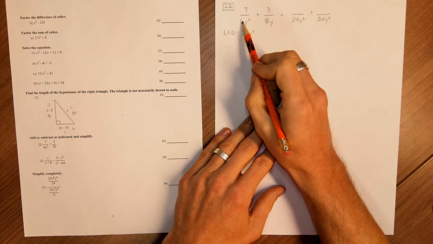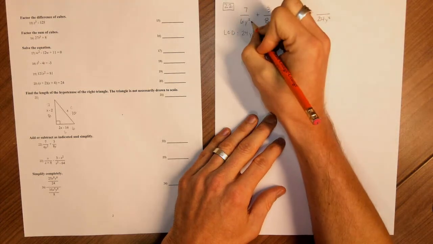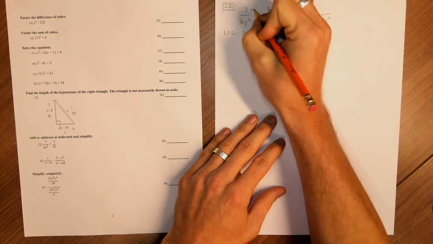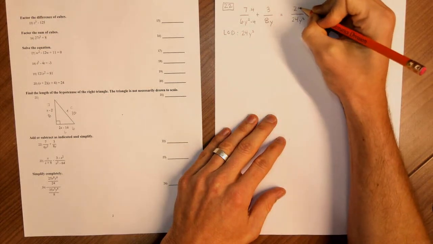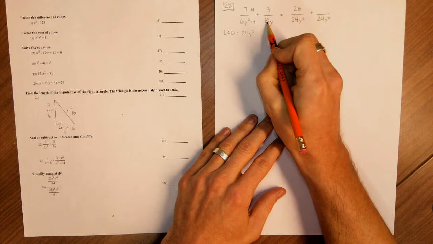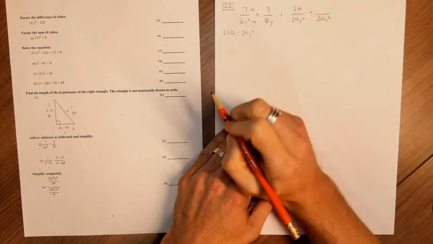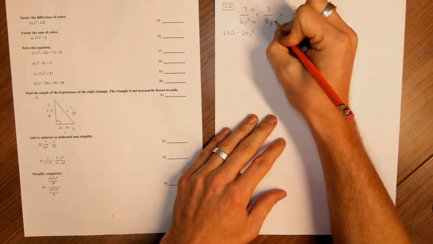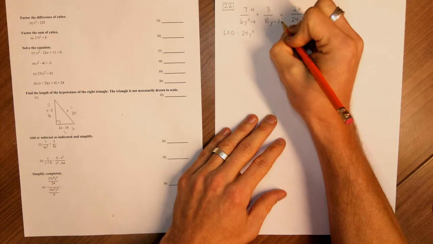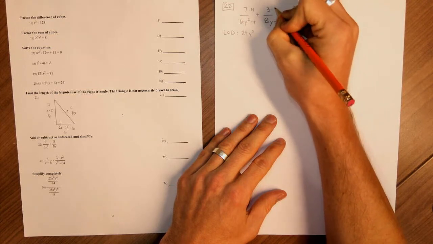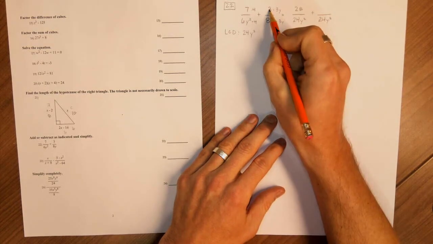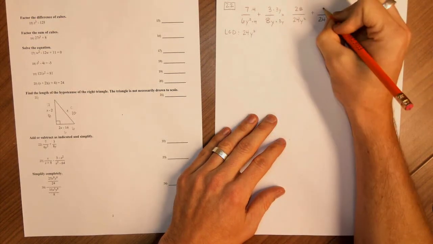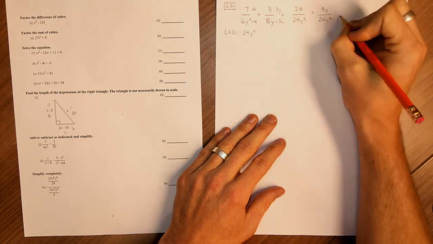Now to get this to be this 24y squared, we had to multiply this times 4, which is what we have to multiply this times. So 7 times 4 is 28. To get 8y to be 24y squared, we're going to have to multiply this one times a 3y, which is what we have to multiply this one times, a 3y. So 3 times 3y is going to be a 9y.